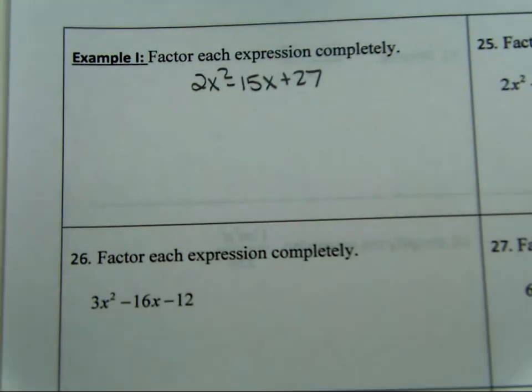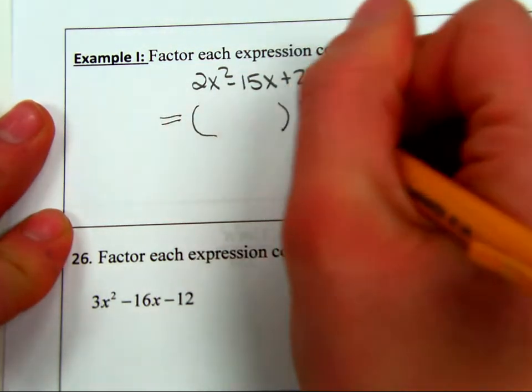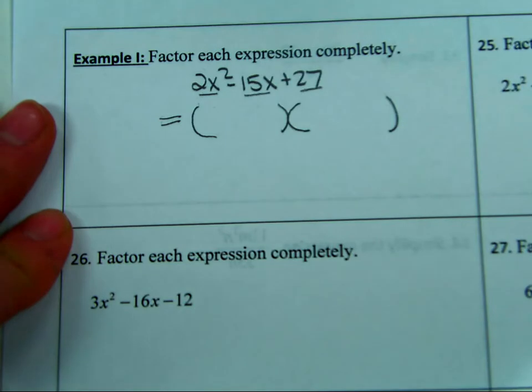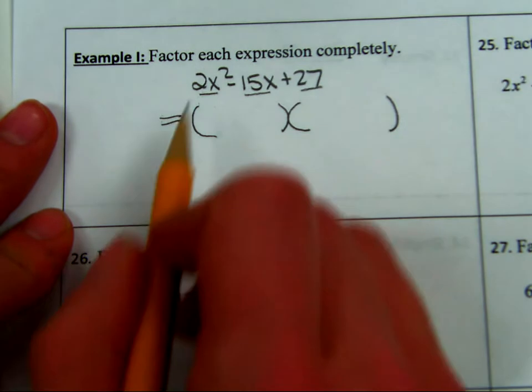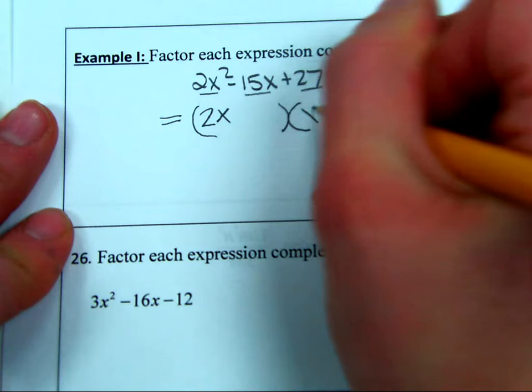Example I is next. It says factor each expression completely. So if you look, all the terms don't have anything in common. So think, this is going to be one where we have to guess and check. I'd make sure you're using a pencil in case you make mistakes. But to split up 2x squared, there's only one way. Split it up into 2x and x.